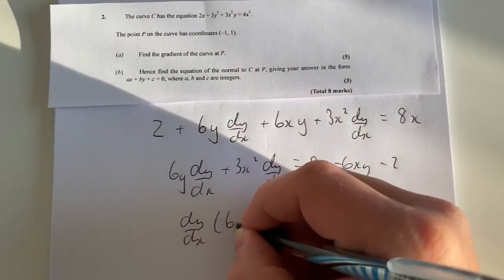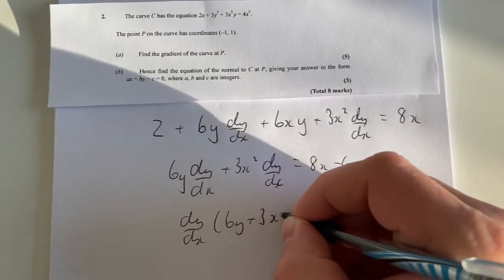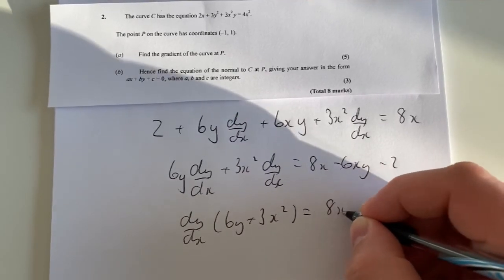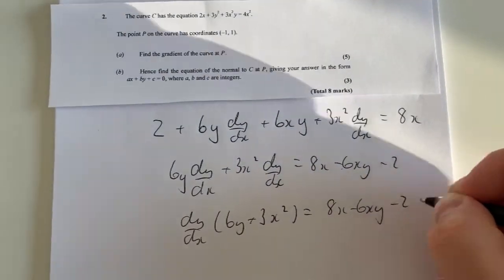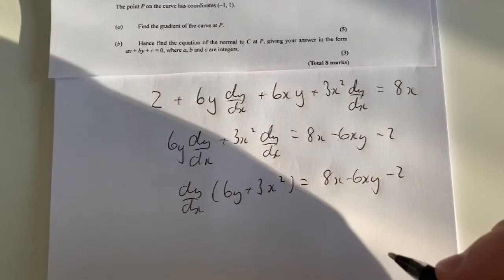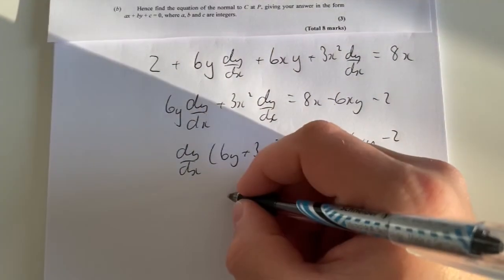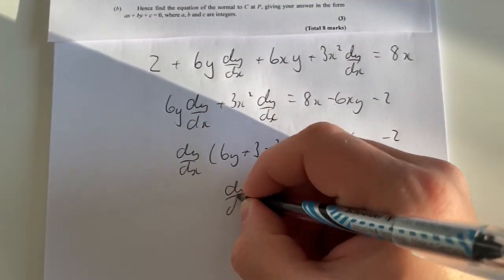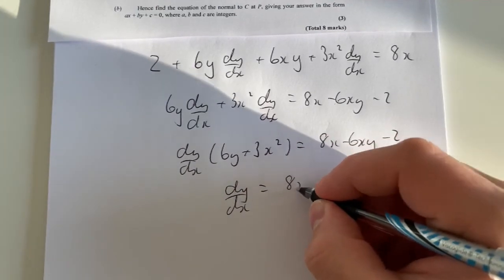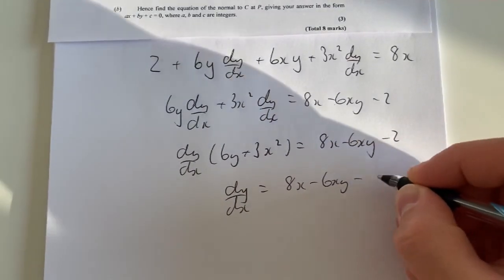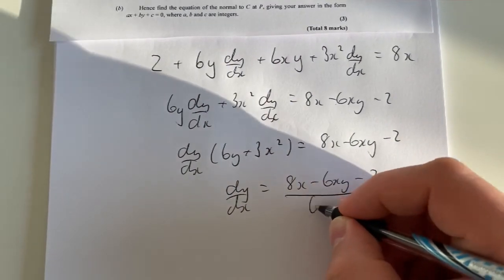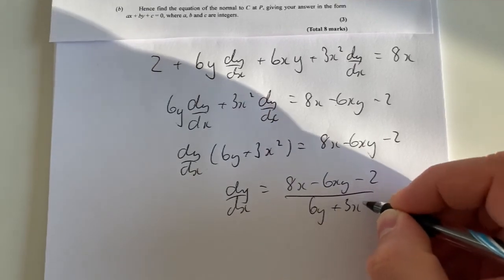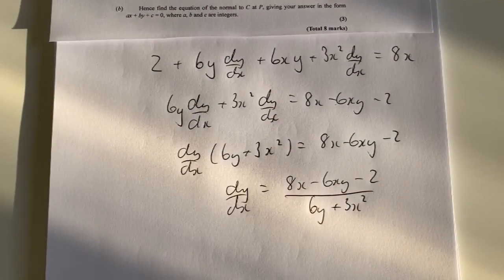Or dy by dx, lots of 6y add 3x squared, is 8x minus 6xy minus 2. If we then divide through by the bracket, we have 8x minus 6xy minus 2 over 6y add 3x squared. So that would be our gradient equation.